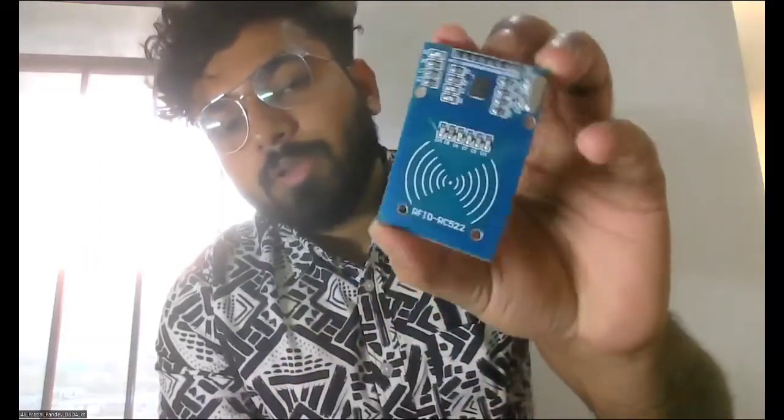Okay, so now you might have heard about RFID, RFID everywhere. This is the RFID card reader. I had the card also, but that is with my friend.